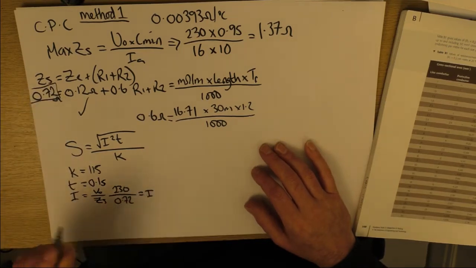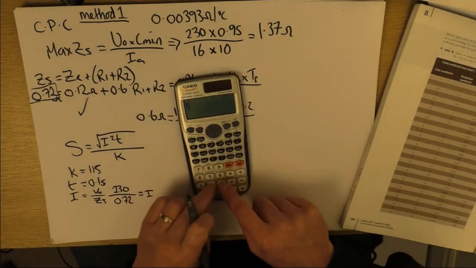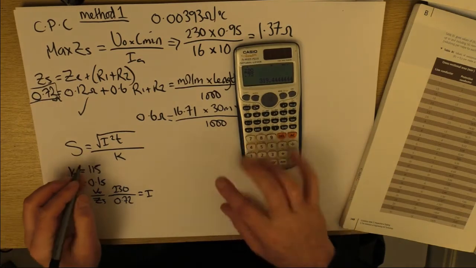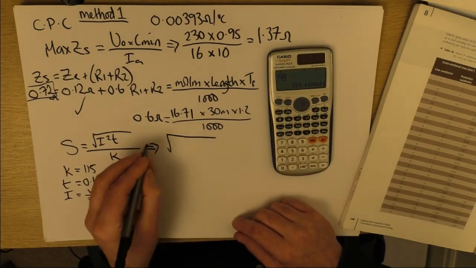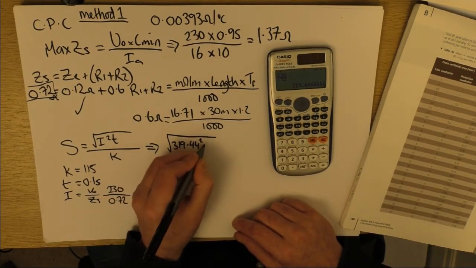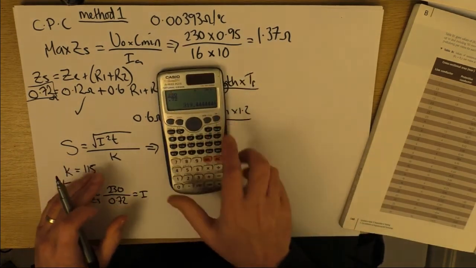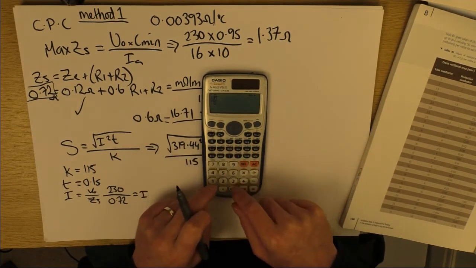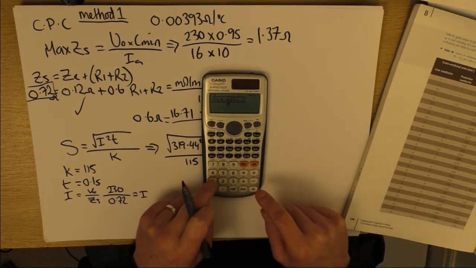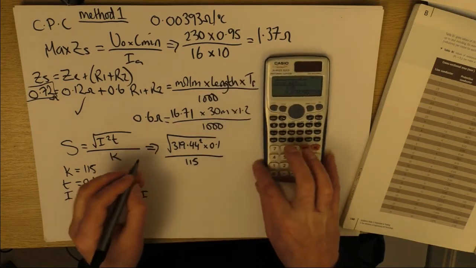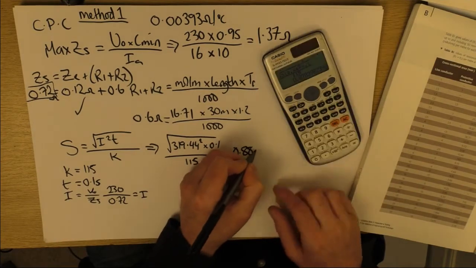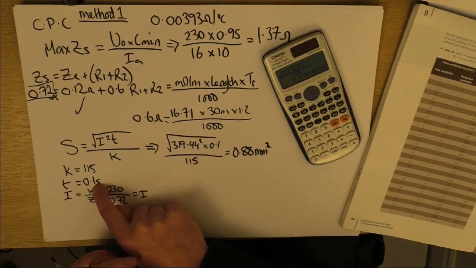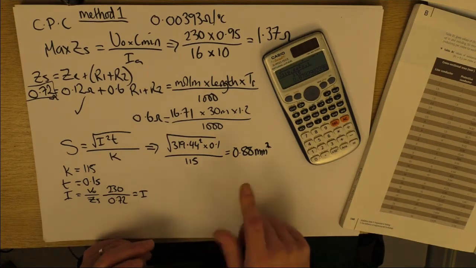So our I for this particular circuit is 319.44. So I can put this in now. So it's the square root of 319.44 squared times 0.1 over 115. Square root of 319.44 squared times 0.1 over 115. 0.88 mil. So this is telling us the minimum CPC size that can handle this fault current for that time in order to disconnect our breaker. It's come out as 0.88.